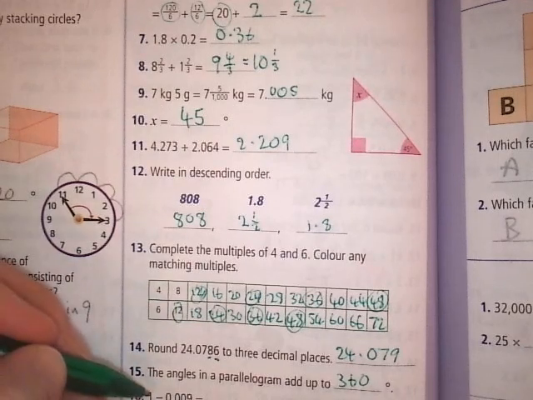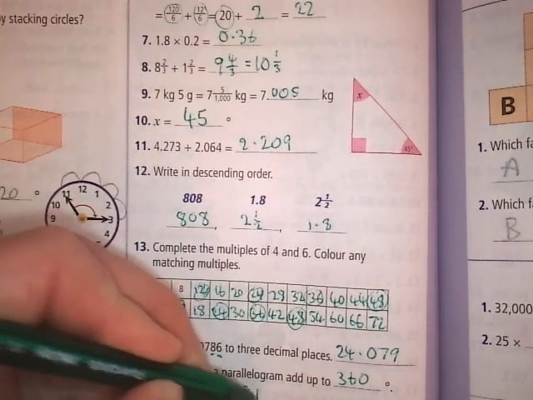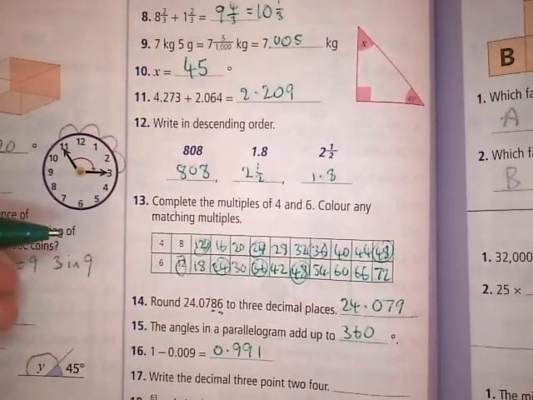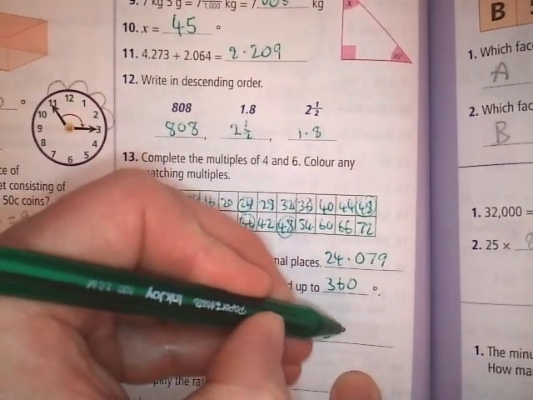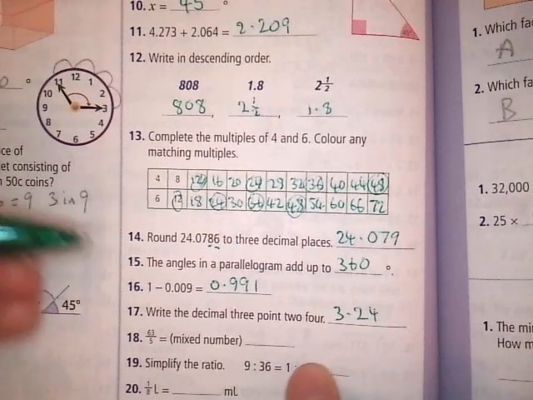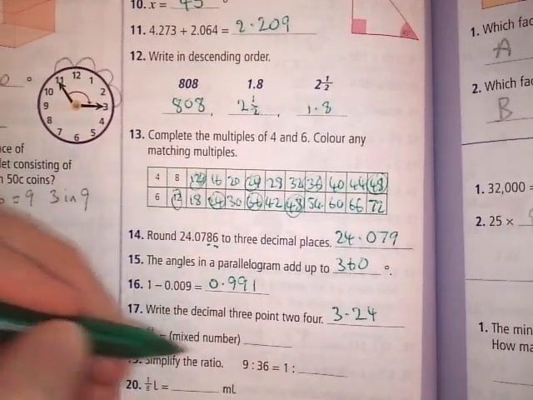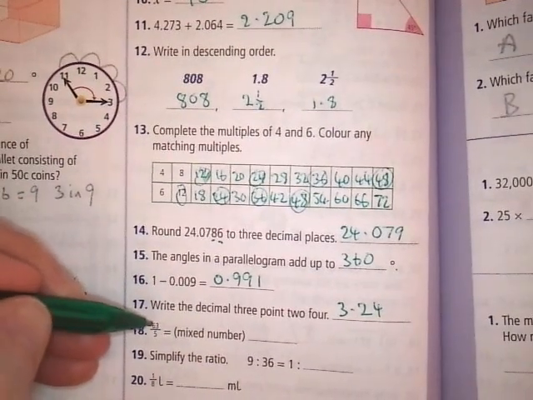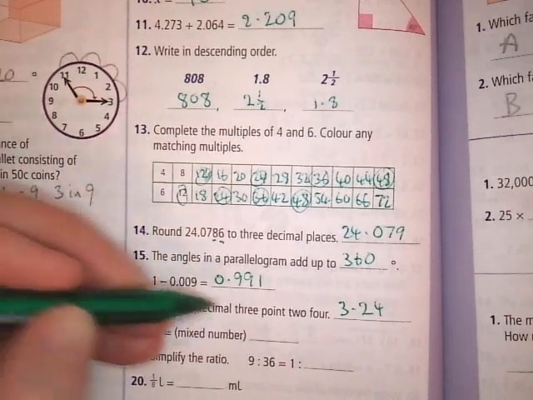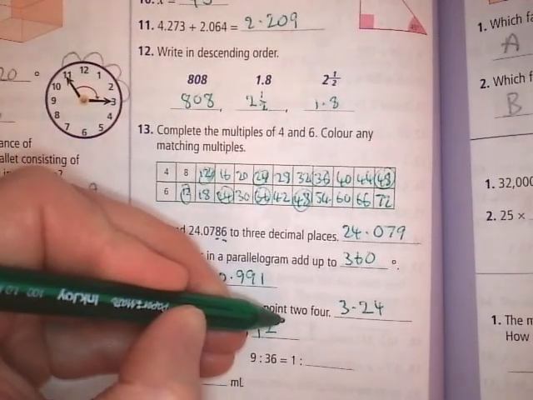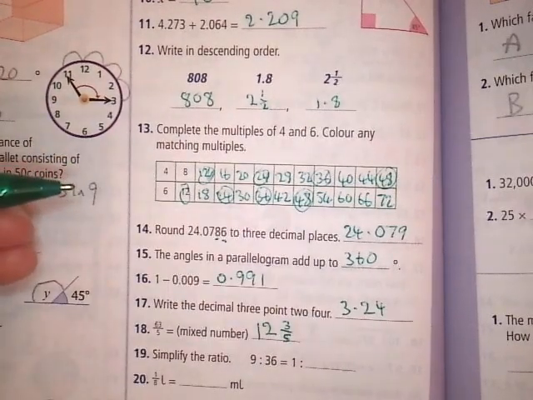Number 16, 1 take away 0.009 is 0.991. Write the decimal 3.24. 3.24, tricky one. Number 18, 63 divided by 5, write it as a mixed number. So what you're going to do is 63 divided by 5. How many 5s are in 63? There's 12. Remainder 3. So it's 12 and 3 over 5.